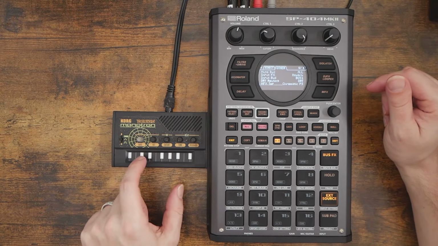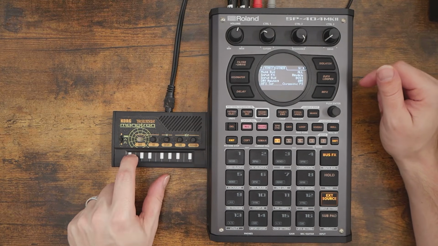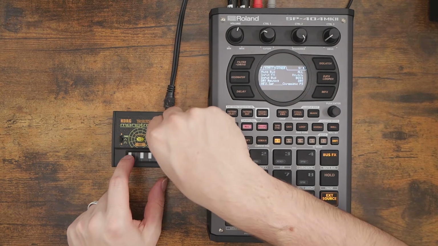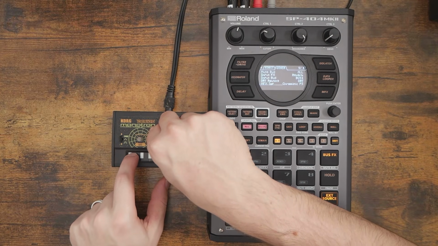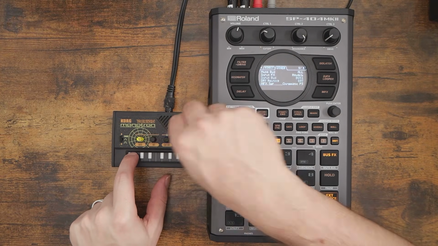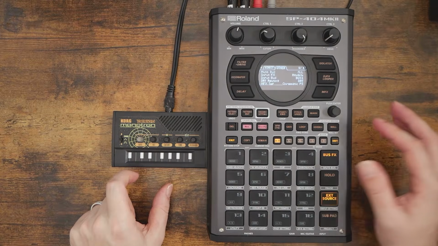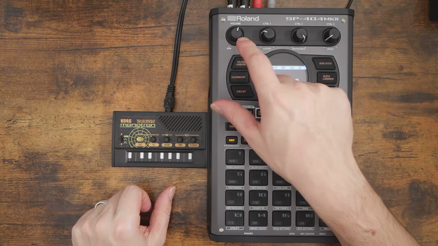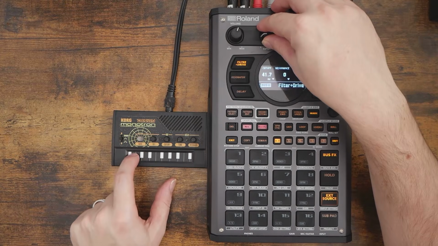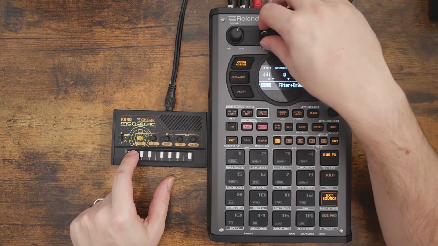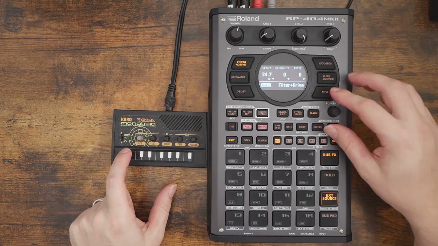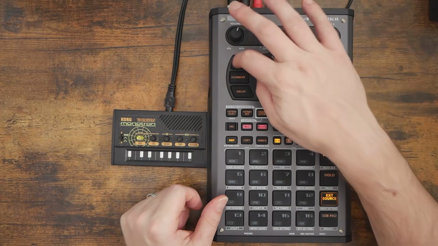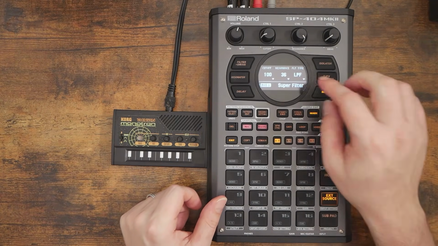So let's actually go ahead and try to make like a kick drum. So to do that, we can pretty much send any signal we want through the SP-404, but we want to use a filter to control those frequencies. So let's pick a different filter. Let's actually pick the super filter.